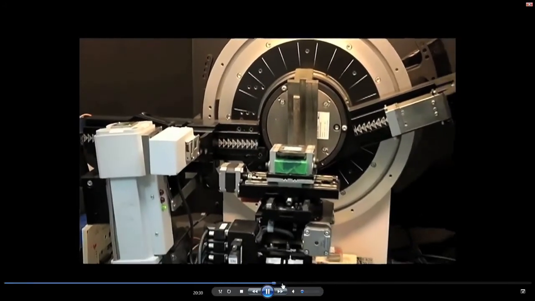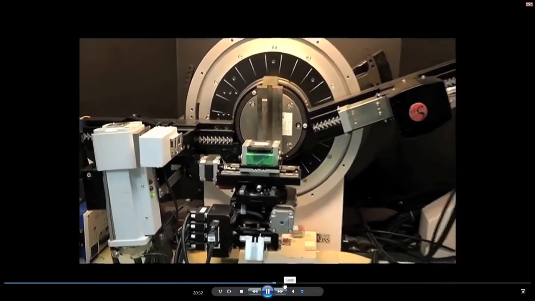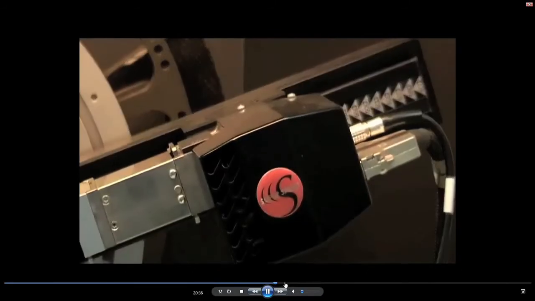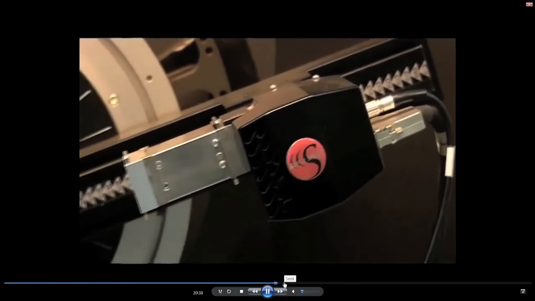So we will now quickly do one full set of a complete experiment and then generate an X-ray diffraction pattern, and then we will see what we get.